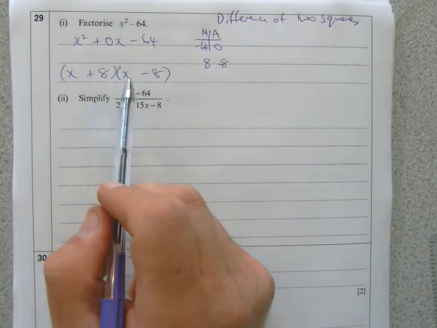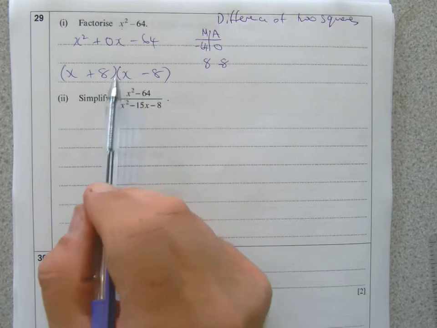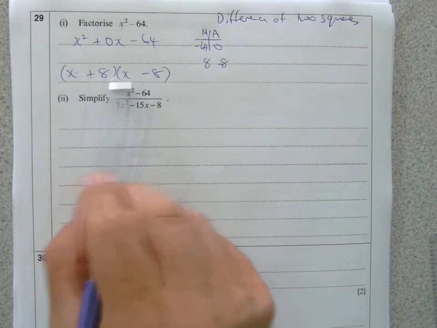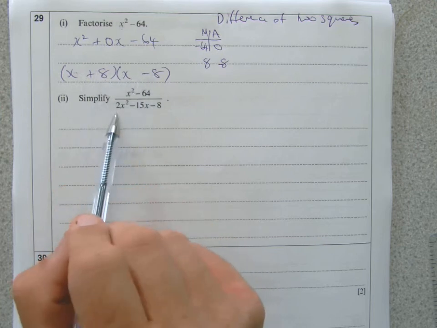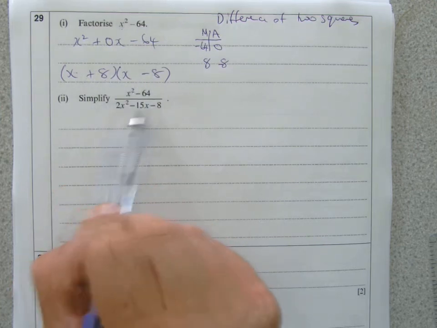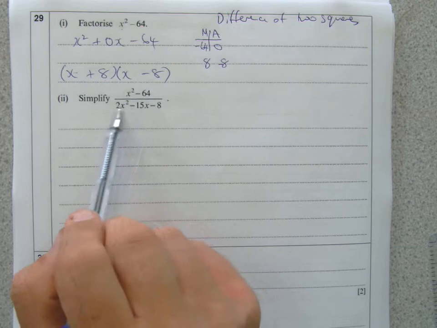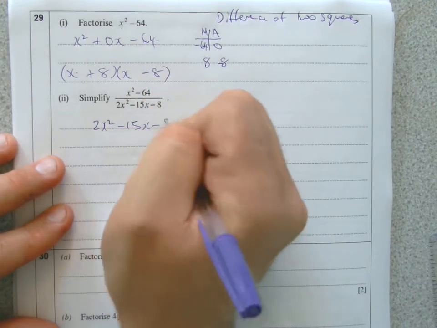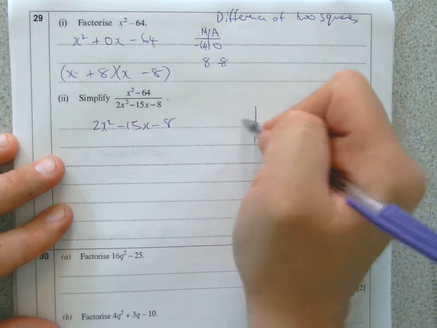When it comes to part 2 then, it asks to simplify this. But if you notice, the top bit there, we've already done in part 1, so we're going to use that in a minute. But of course, we need to factorize this bottom bit first, okay? In order to simplify this, we need to factorize this bottom bit. So this one is a more conventional one. Okay, so you can do that multiply add thing.